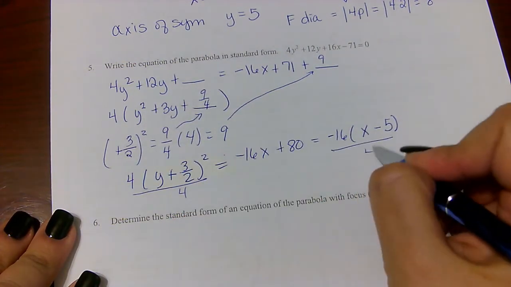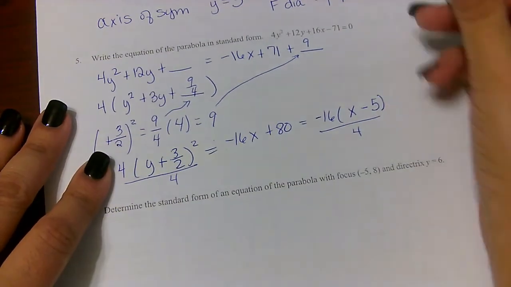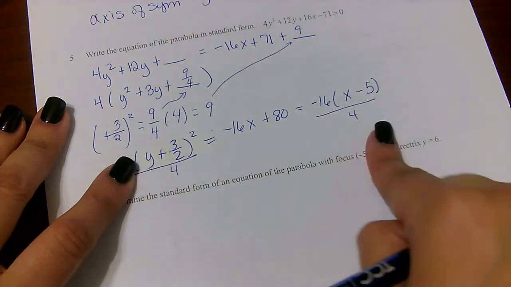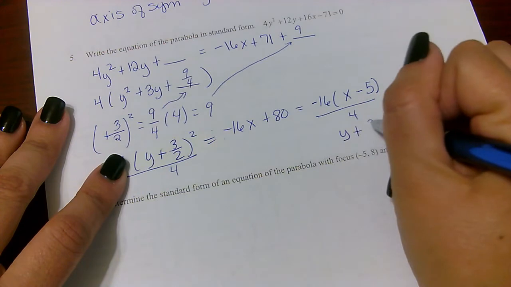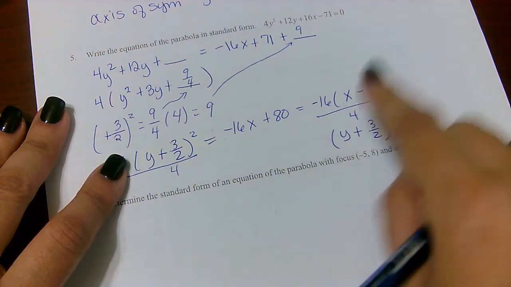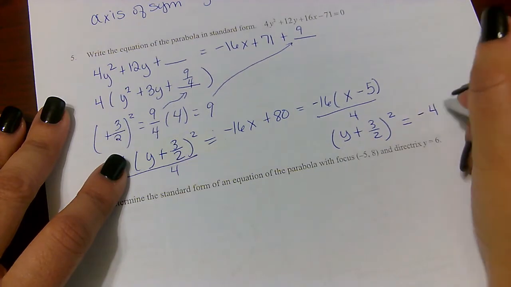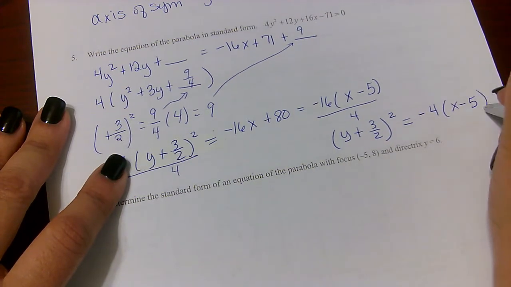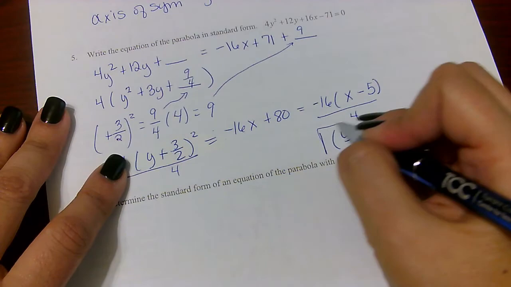4 there and 4 there. That's going to get me, and I'm just going to write it here, y plus 3/2 squared is equal to negative 4 times x minus 5. This is going to be your final answer.